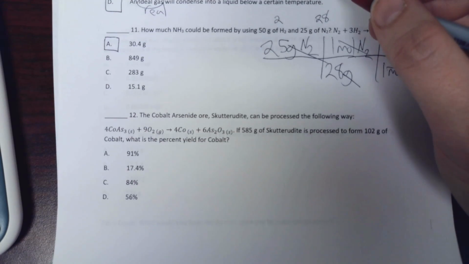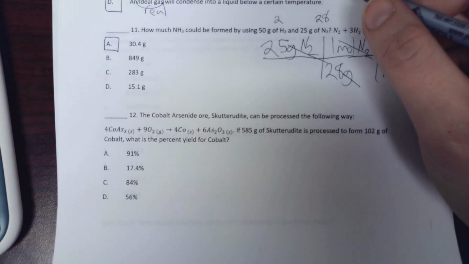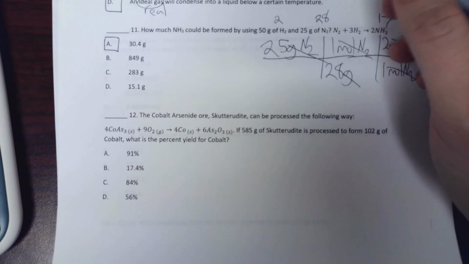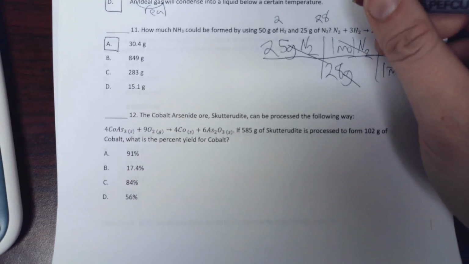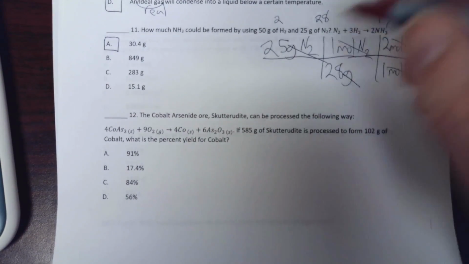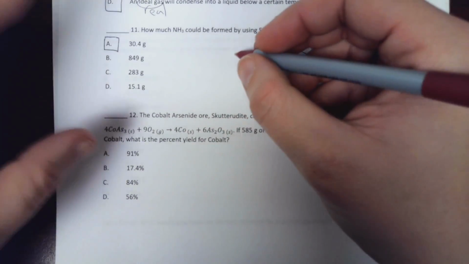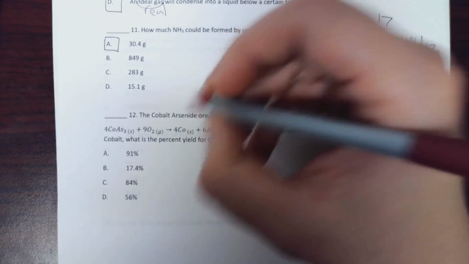Cobalt arsenide ores, or skutterudite, can be processed the following way: by mixing with oxygen, you form pure cobalt and arsenate byproduct. If 585 grams of skutterudite is processed to form 102 grams of cobalt, what is the percent yield? Both of these last two problems are grams to moles to moles to grams.